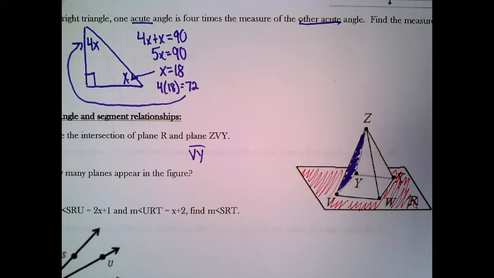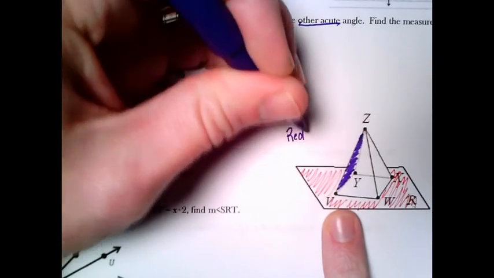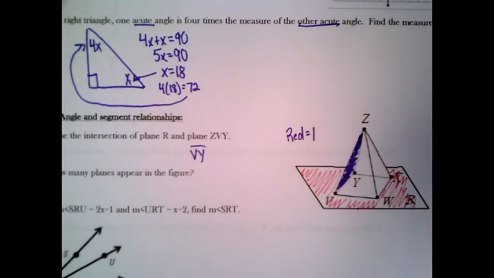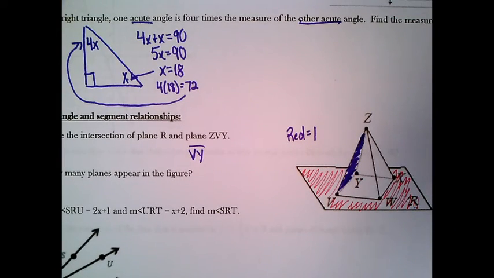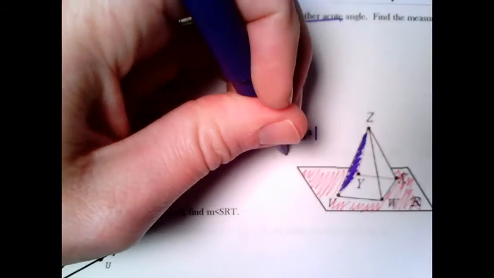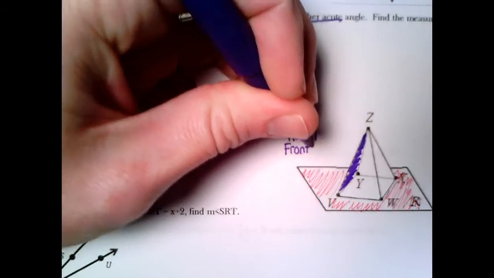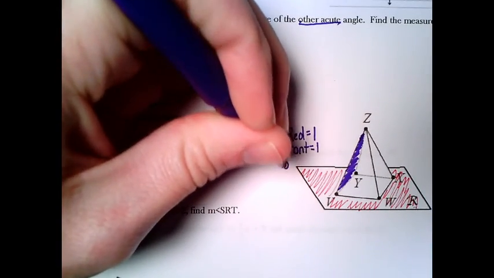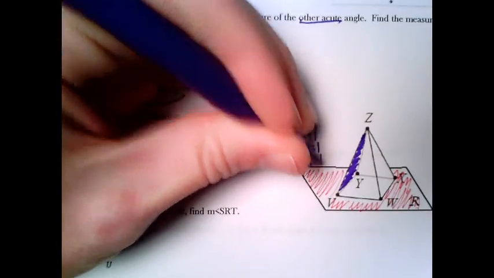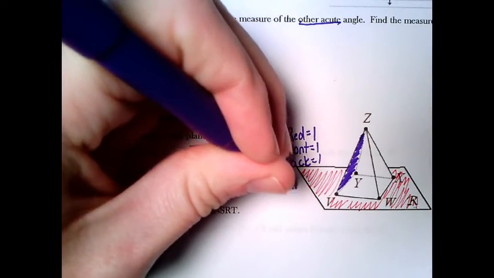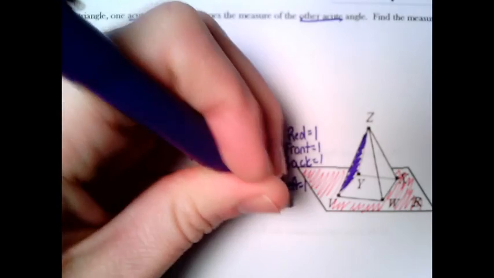27 deals with the same plane or the same picture. This one's shown up quite a bit this year. But I'm going to name the planes in order for you to see them. So this red plane, okay, I'm just going to call it red. That's plane number 1, okay? And then we got to talk about this pyramid. Well, we've got the front, that's one side, the back, that's one side, the left, that's one side, and the right.